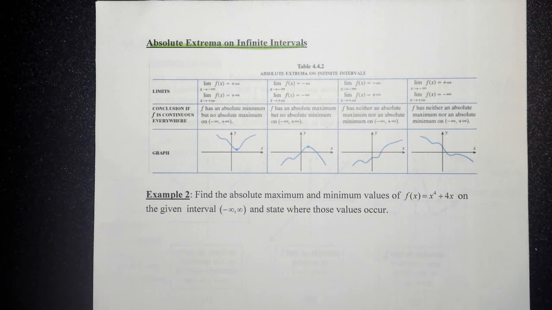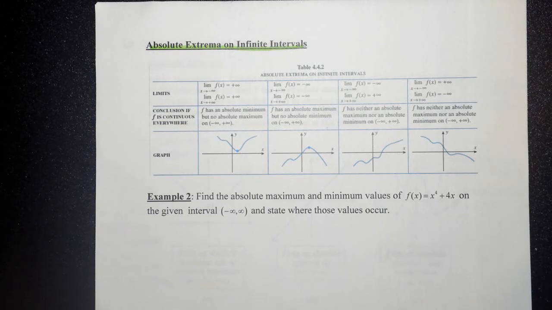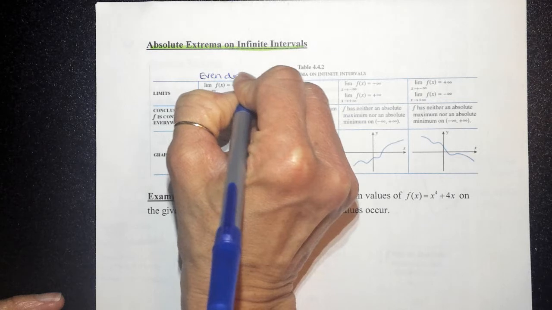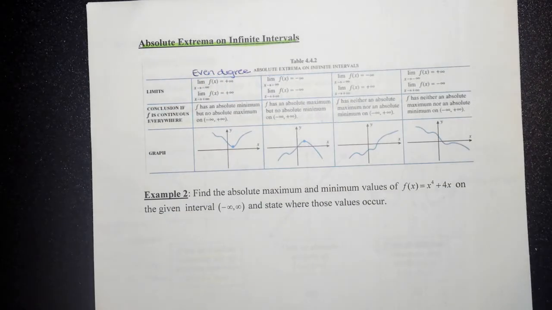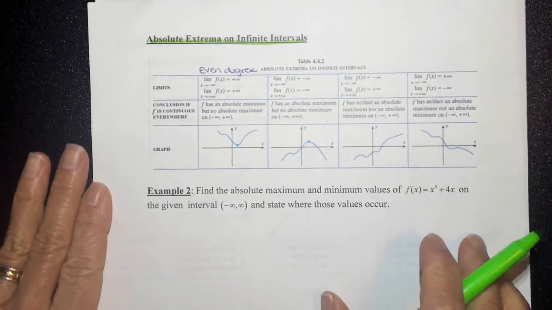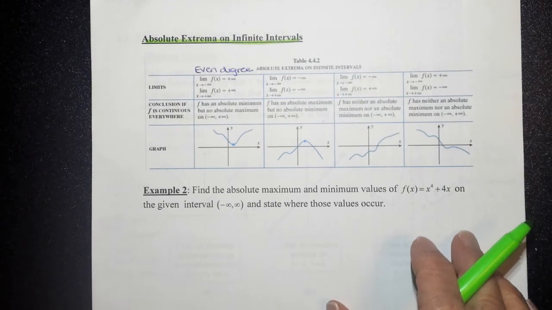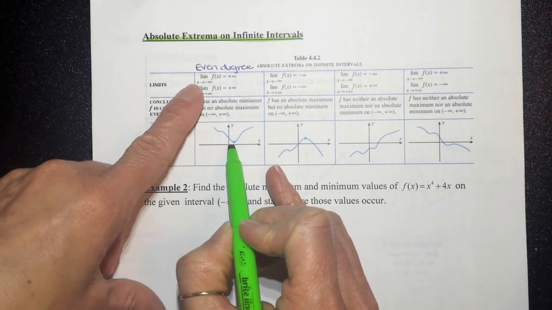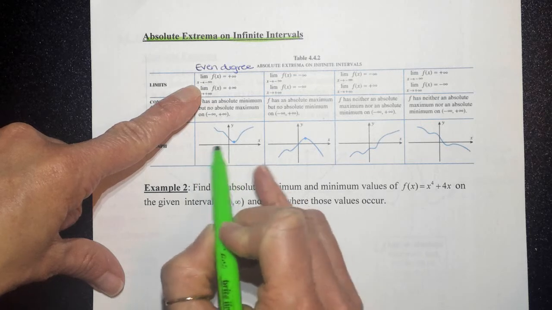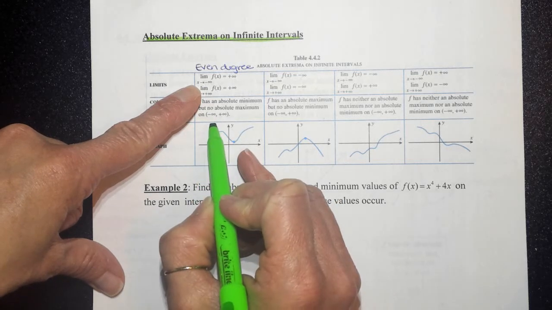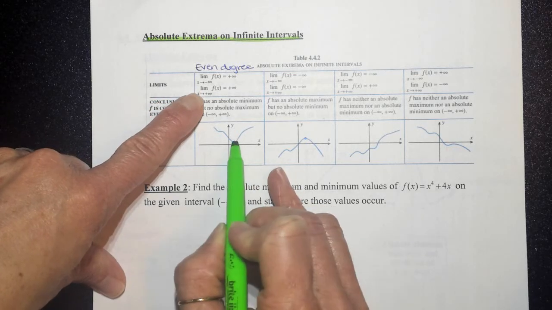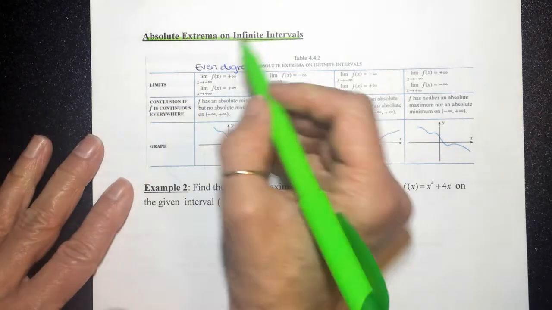So first of all, we're going to take a look at even degree functions. Let's take something like this, and the most common one we would know would be a quadratic, meaning a parabola. So this isn't necessarily a parabola, but it's an even degree. So when we say the limit as x approaches negative infinity of our function, our y values are heading towards positive infinity. When we're looking at the limit as x approaches positive infinity, my graph is still increasing here. Okay, so this is what we're looking at.